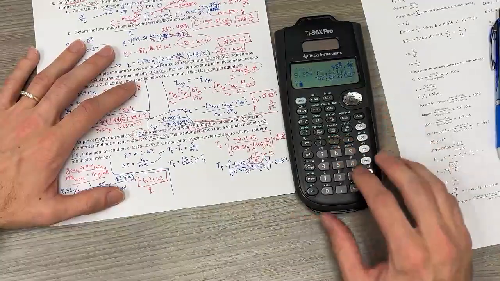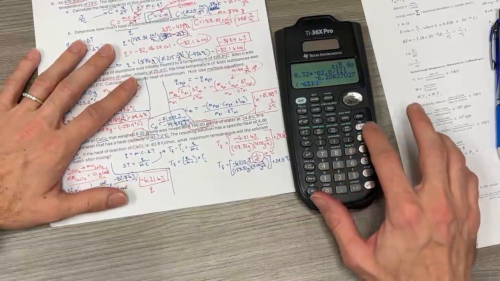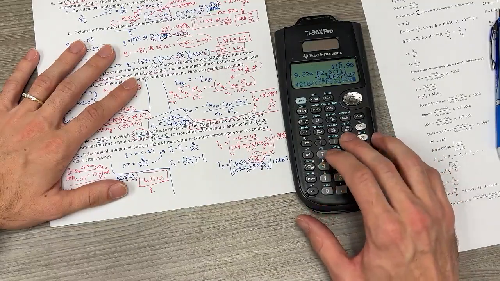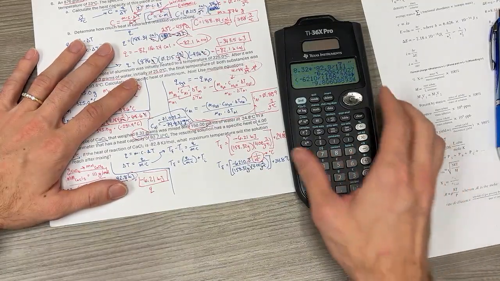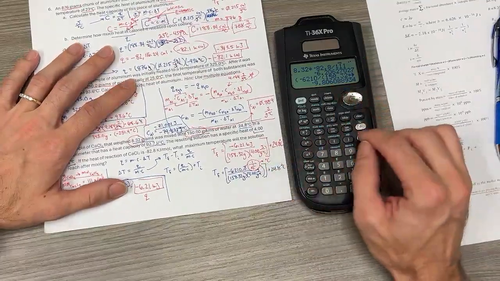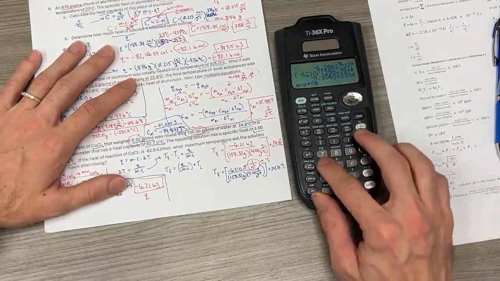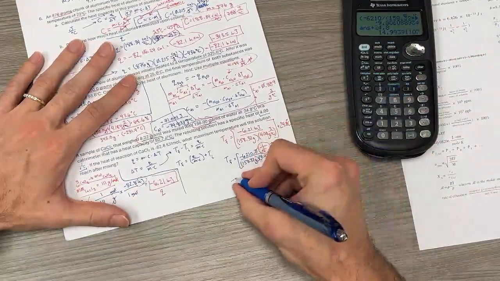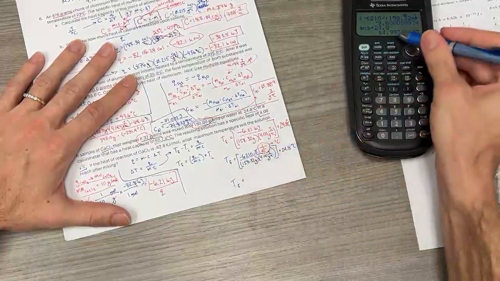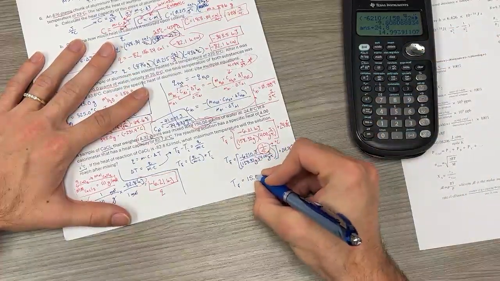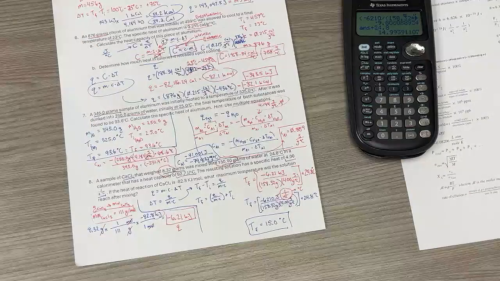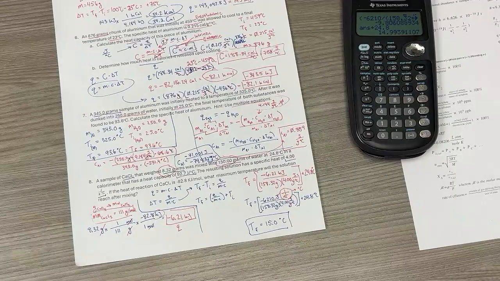So we plug it in. Negative 6,210 joules divided by 158.32 times 4 gives me negative 9.8, and I'll add to this 24.8, my final temperature, with some rounding, let's say 15.0 degrees C. I've made a fatal error.